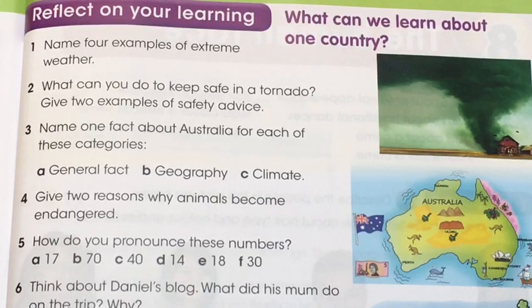Like earthquakes, blizzards, floods, droughts, volcanoes, tornadoes. Yeah, so many. Number 2. What can you do to keep safe in a tornado? What can you do? Please write for me. Give 2 examples of safety advice.